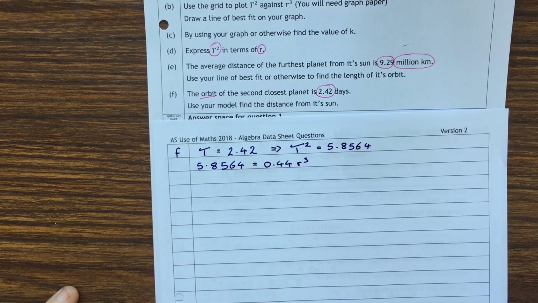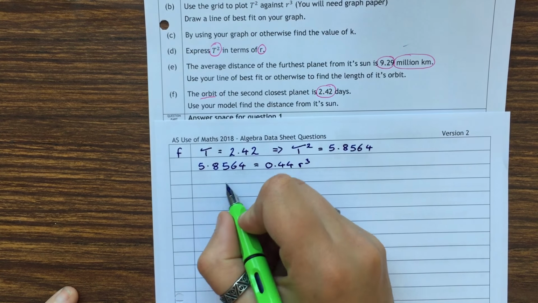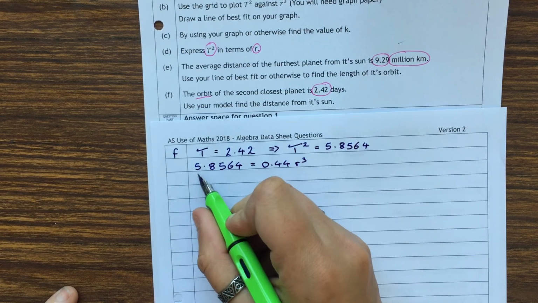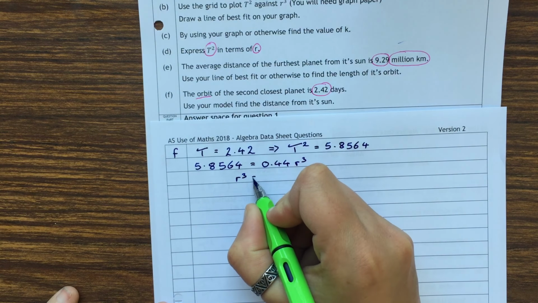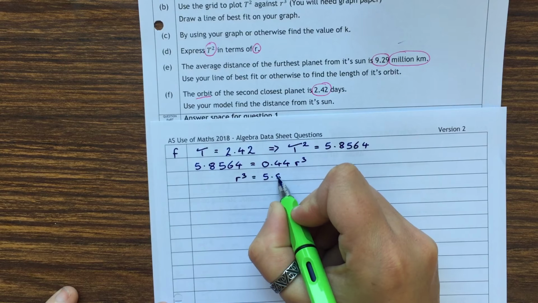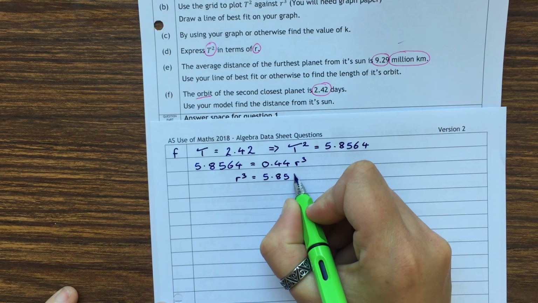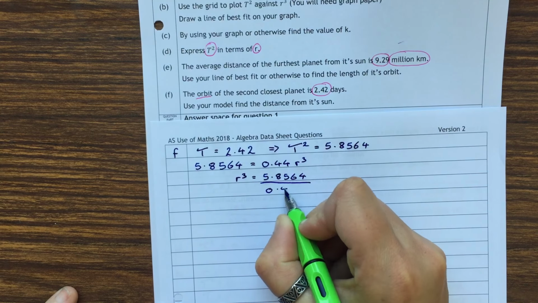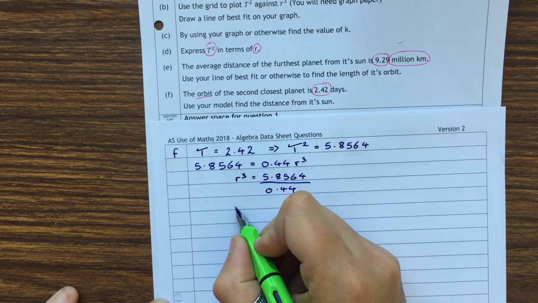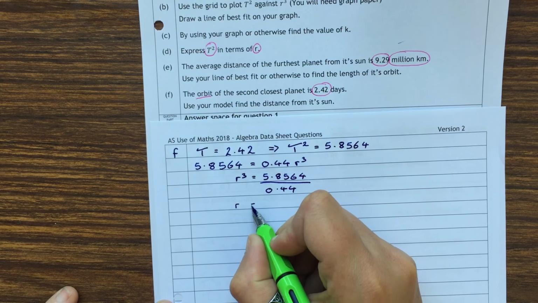So from here we just need to do a little bit of rearranging. So if we divide this side by this, we end up with R cubed is 5.8564 divided by 0.44, and then we're going to need to cube root that.